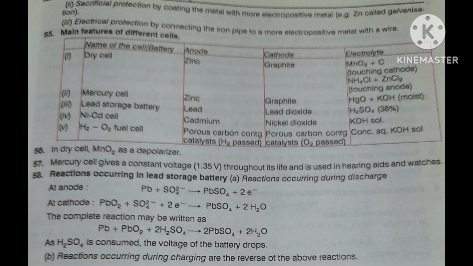Potassium hydroxide, KOH solution, is used as electrolyte. In a NiCd cell, cadmium is the anode, nickel is the cathode, and KOH is the electrolyte.